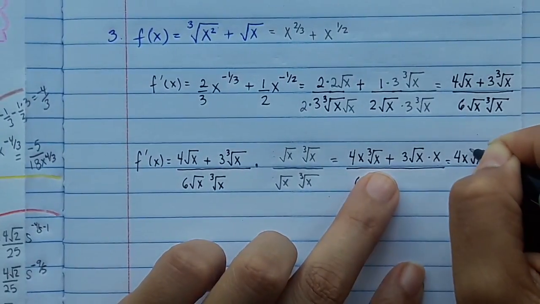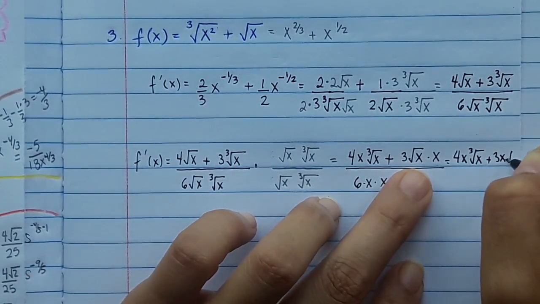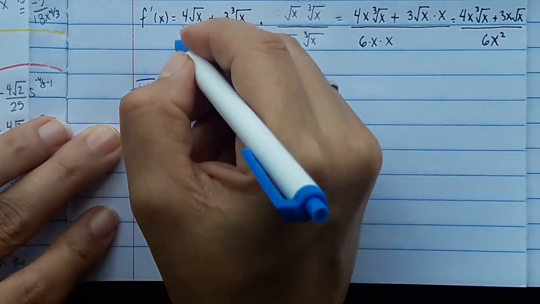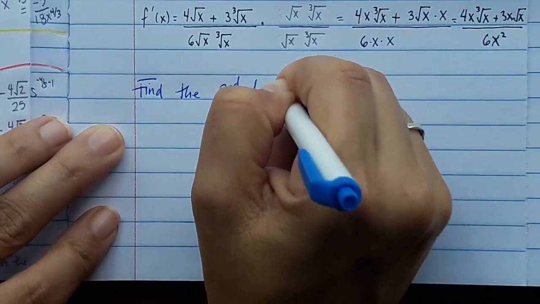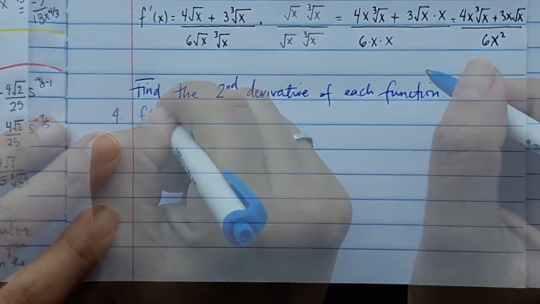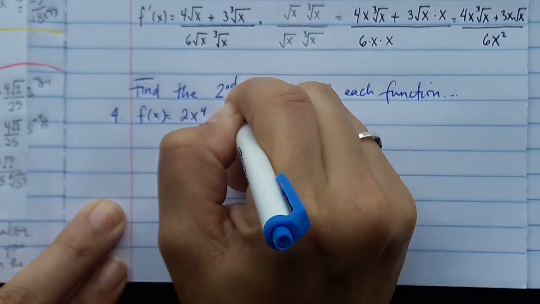Alright, so let's simplify this. It's going to be 4x cube root of x plus 3x square root of x over 6x squared. Entire, because I forgot to simplify. You can cancel one x. So you can cancel an x from the first term, the second term, and the bottom, leaving your final answer: 4 cube root of x plus 3 square root of x over 6x.